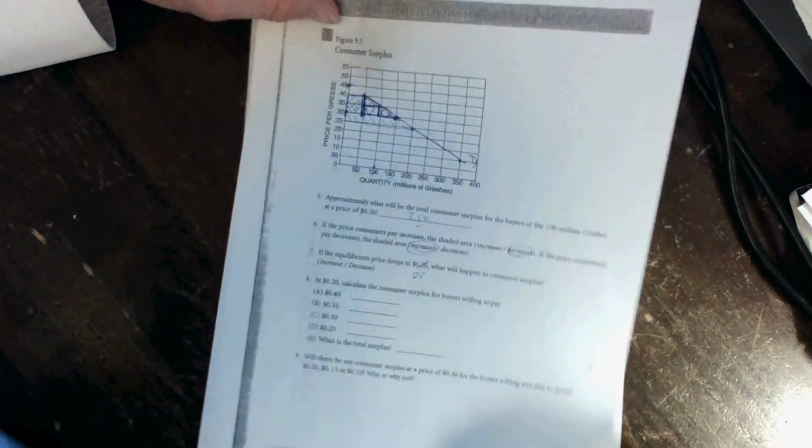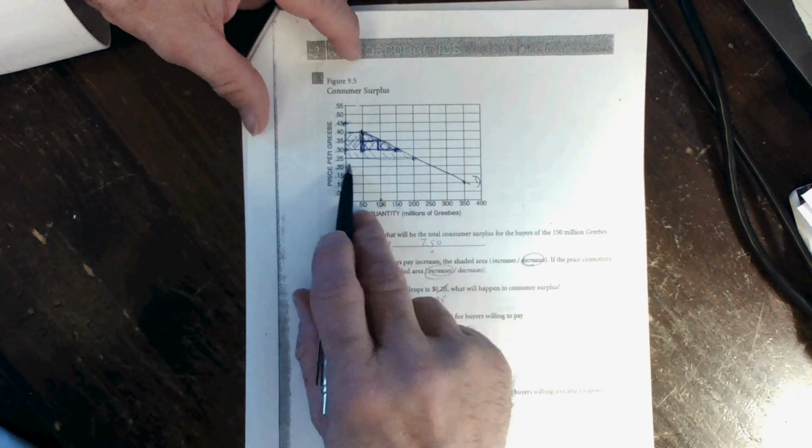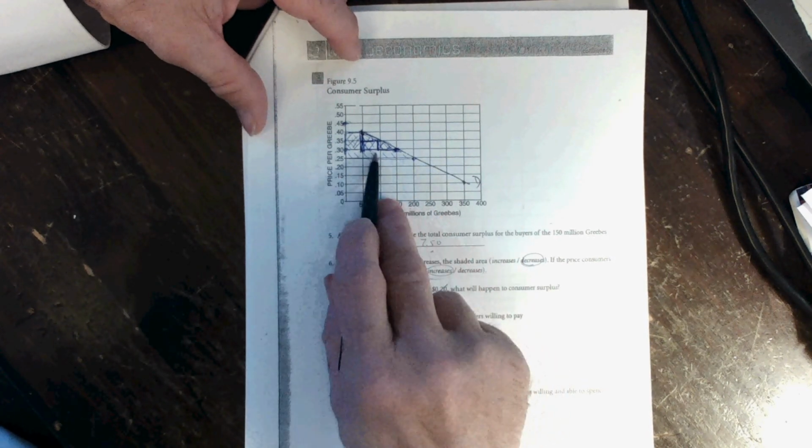The consumer surplus has risen to $15. As you can see, as the equilibrium price falls, more are added to the consumer surplus, resulting in a larger consumer surplus at a lower equilibrium price.